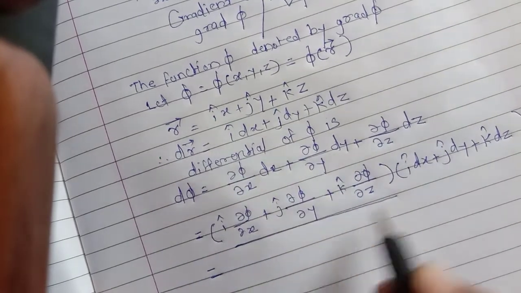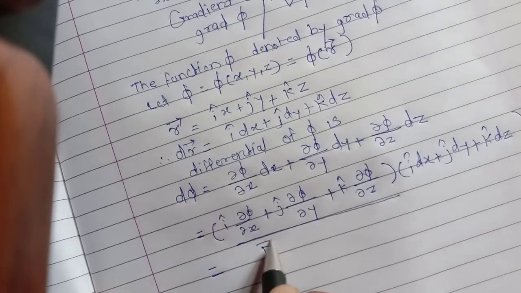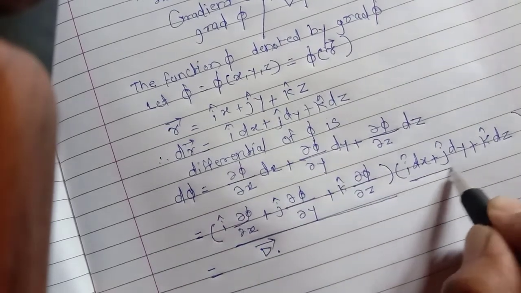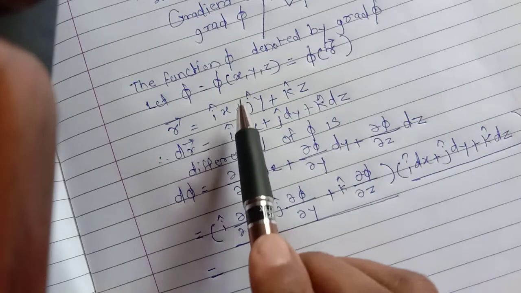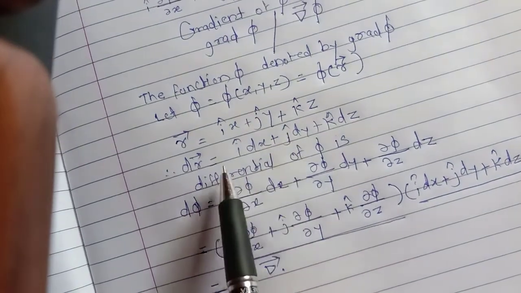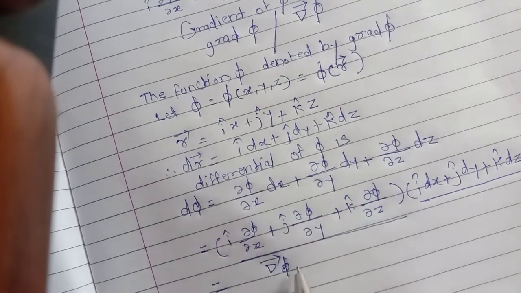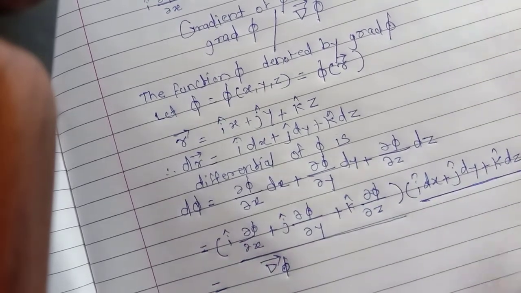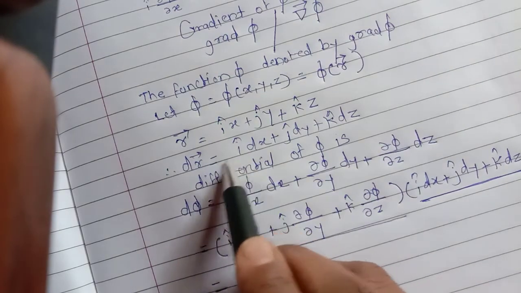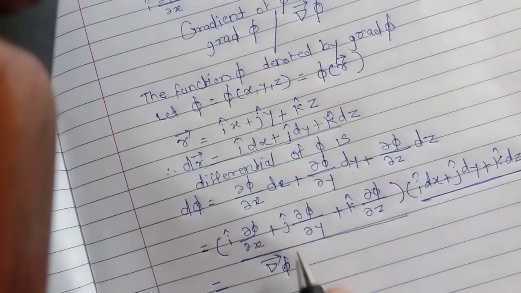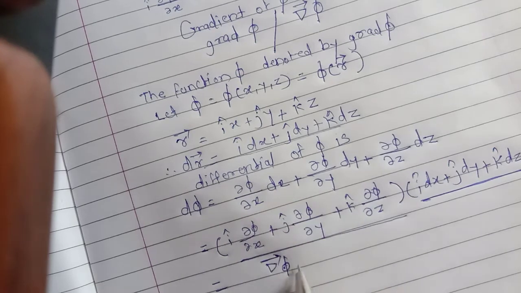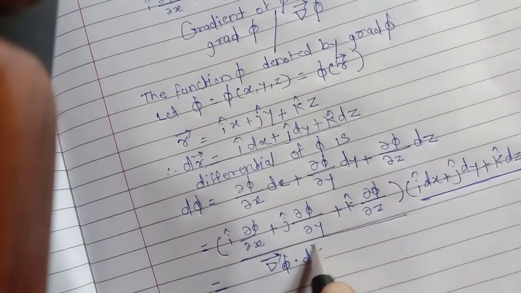This is the del operator, del bar, into phi, as we saw before. It is d phi. Into what is this? This is, as we saw before, dr bar, meaning del bar phi into dr bar.